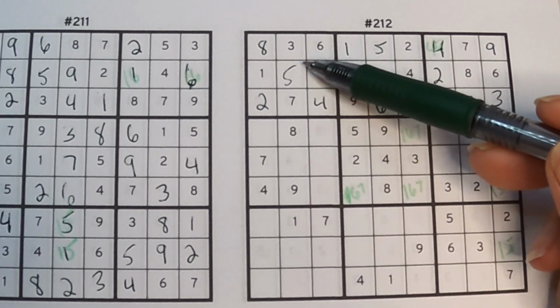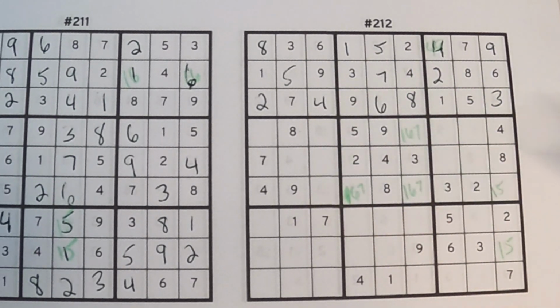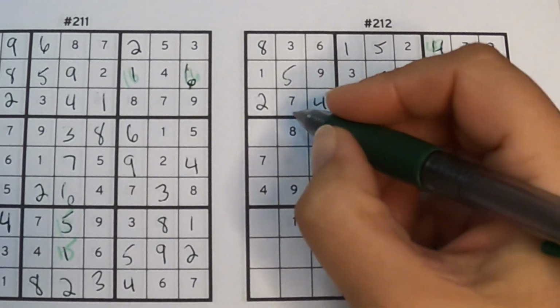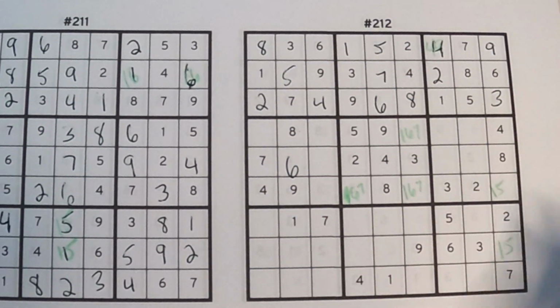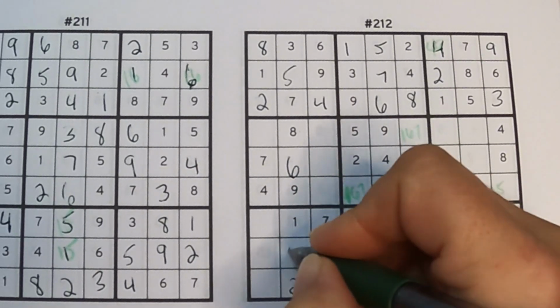For this column, we're missing 2, 4, and 6. We've got 2 and 4 here, so this is our 6. 4 here, so 2, 4.